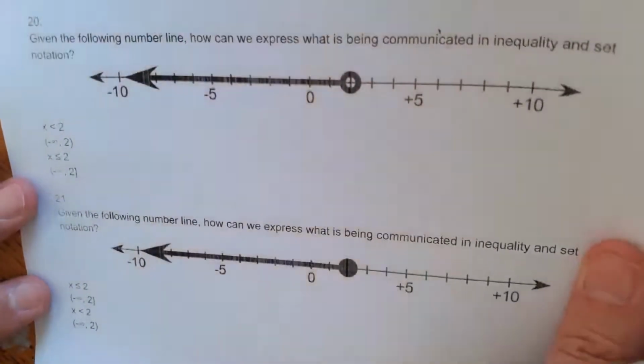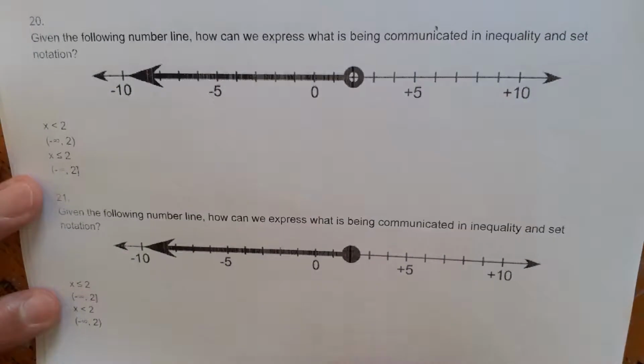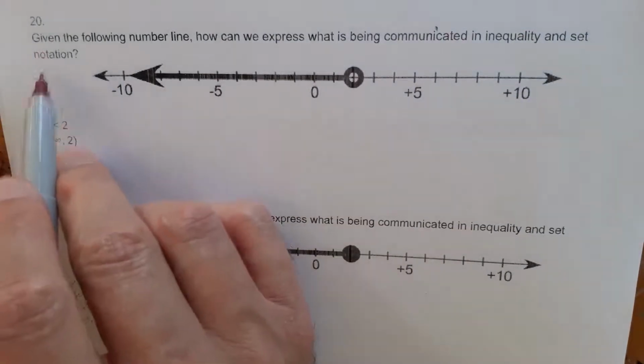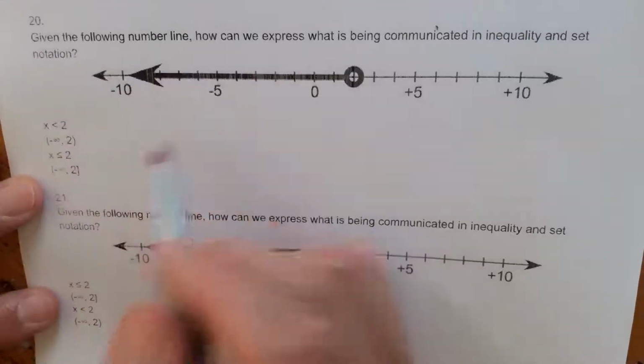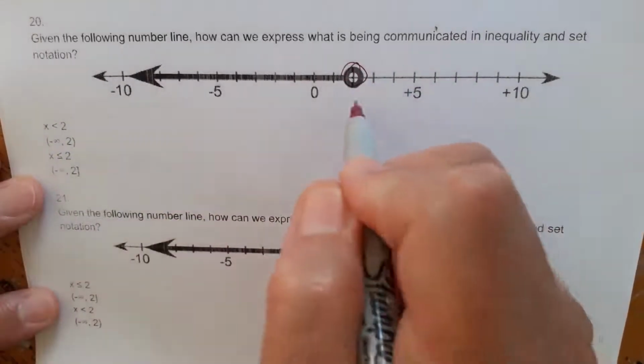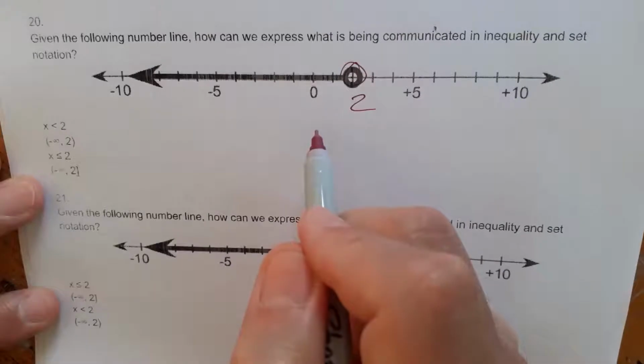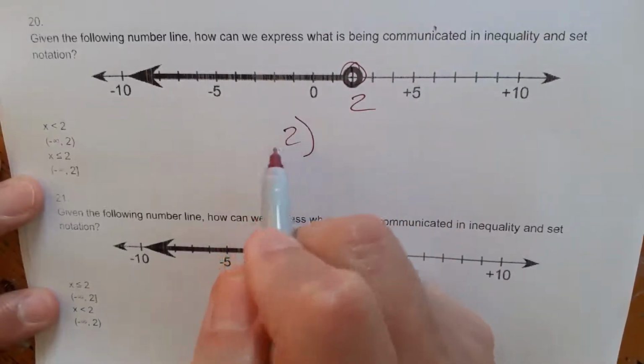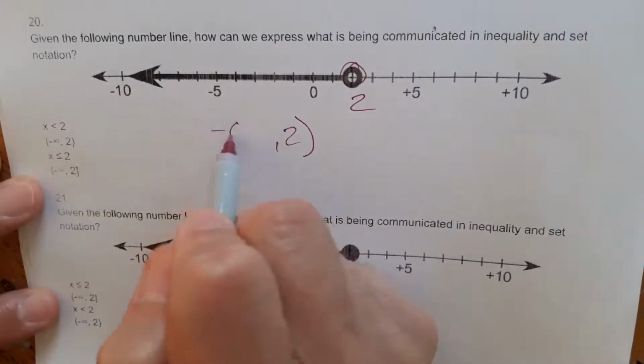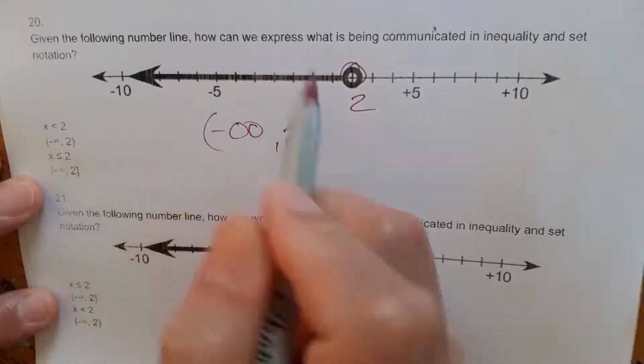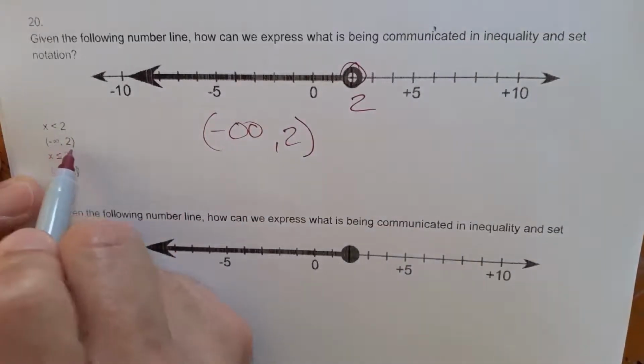I don't know how challenging or not challenging this is. It's just notation practice, so you can use this in our discussions and other practice sets as you get into the other lessons. Given the following notation, all right, what do we got here? Open dot at 2. We can't include it. So parentheses 2, and which way is it going forever? Negative infinity, and it's got to be a parentheses. So parentheses negative infinity, comma 2.